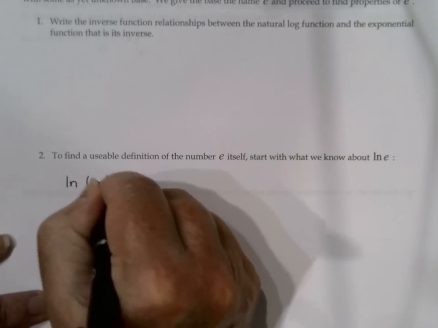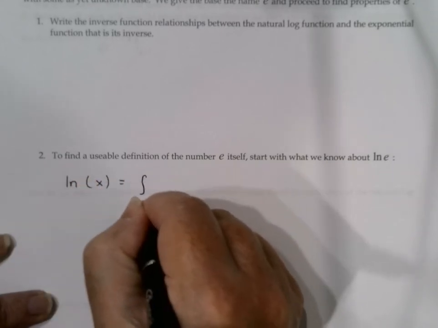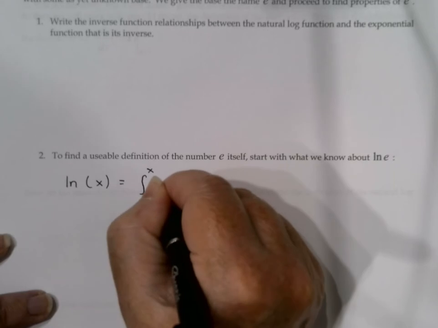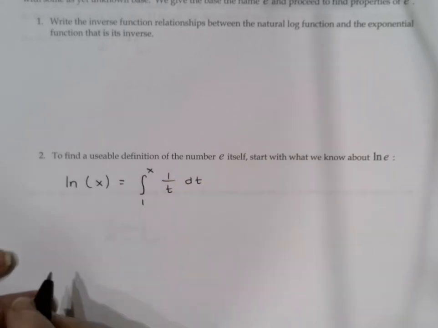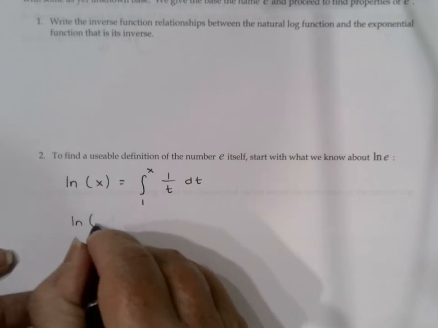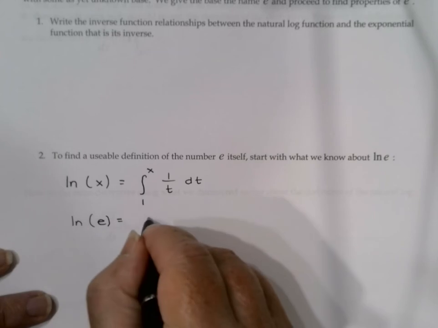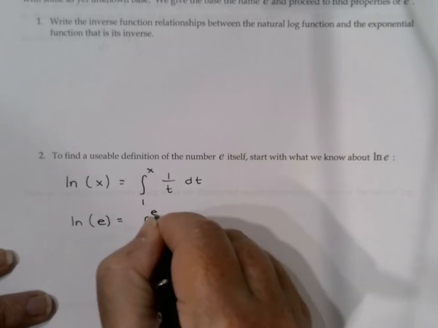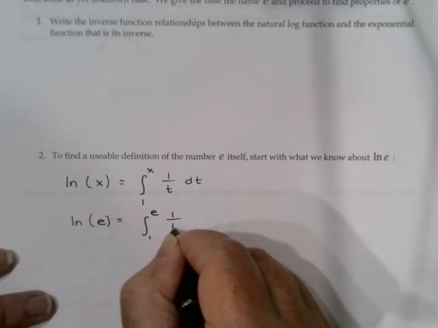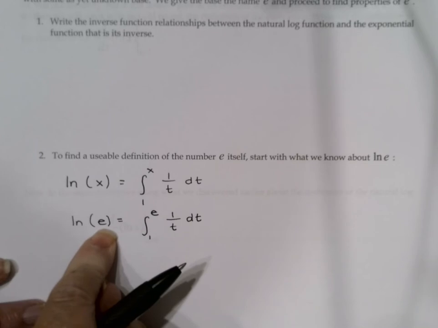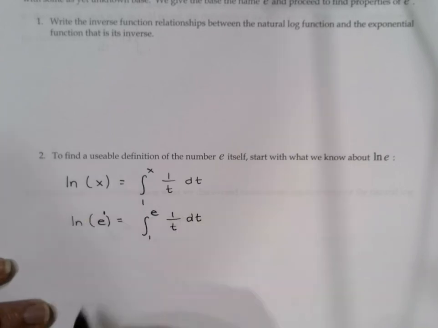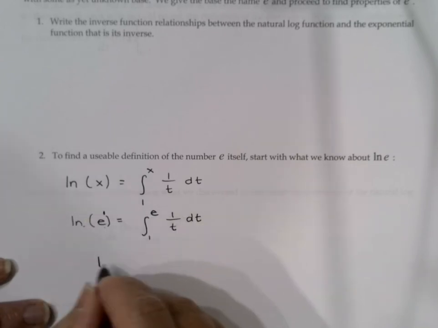Remember again, we had the natural log of x defined as the integral from 1 to x of 1 over t dt. So, if I take the natural log of e, that would be the integral from 1 to e of 1 over t dt. And if these are going to be inverses, that's really e to the first. The actual log of e is 1, right?